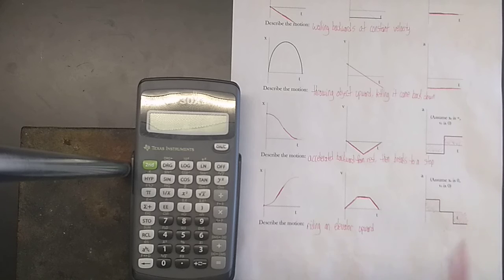And then at the end, in order to stop, if you're moving up and you want to slow down, you need to accelerate downwards, which would be negative in this case. That's where this negative acceleration comes in here. So our velocity decreases, and we have this curve off that shows us topping off at the peak, at the highest point of your elevator ride.